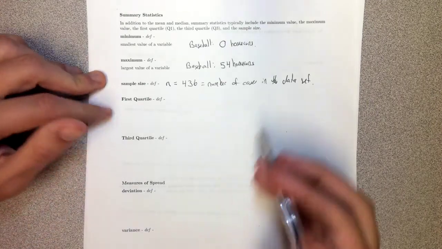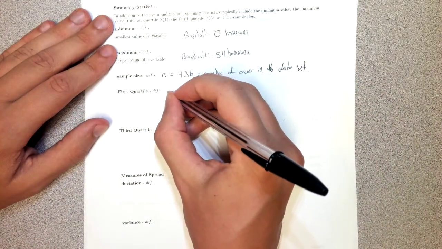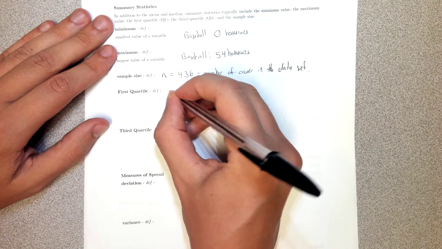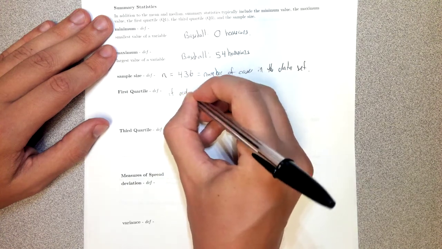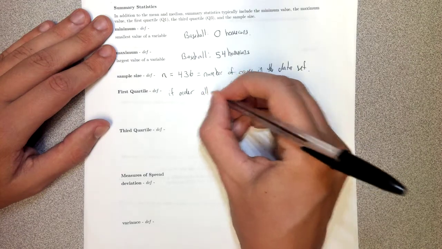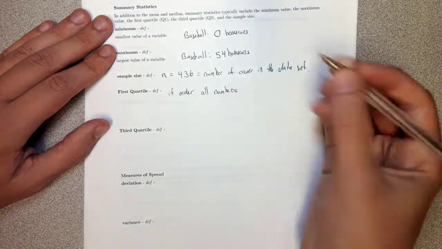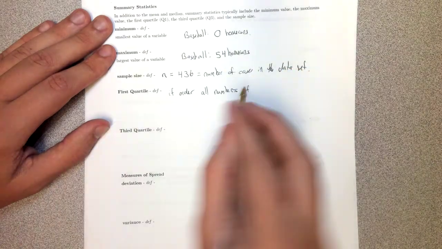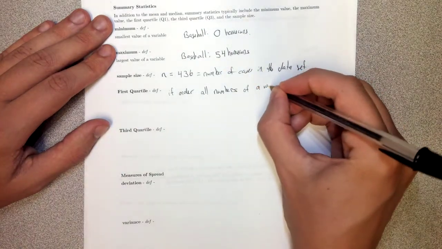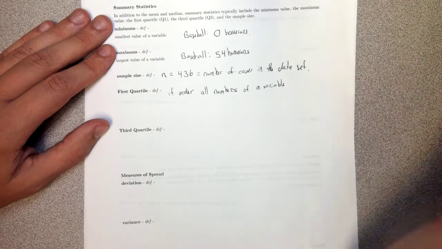Our first quartile, we're just going to think about that as if we order all of the numbers of a variable, like all of the home runs.